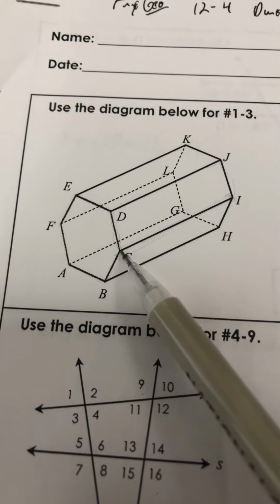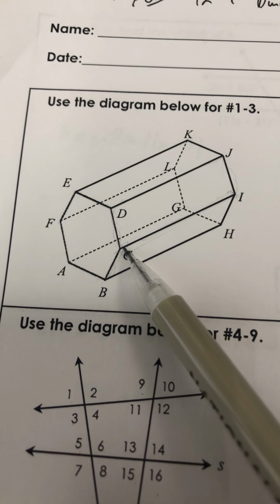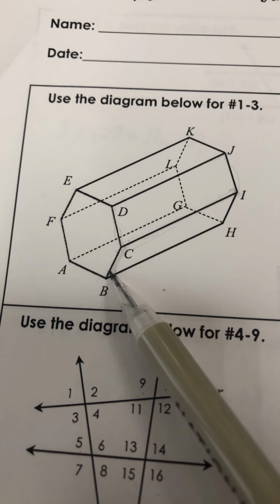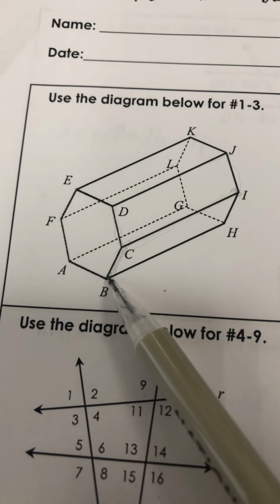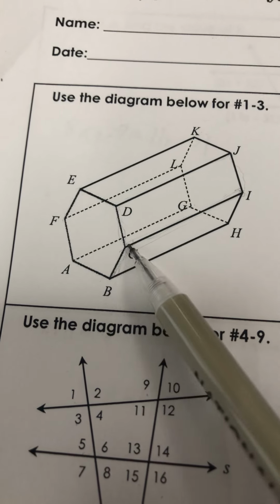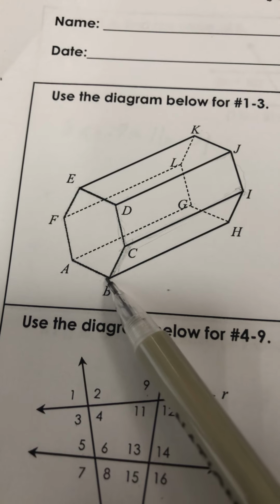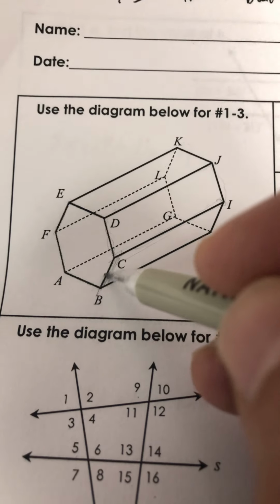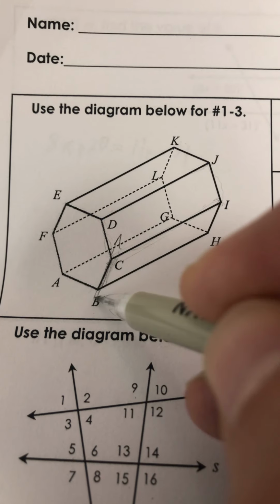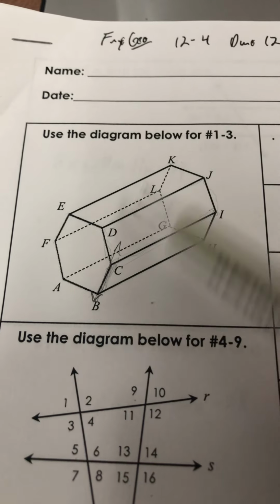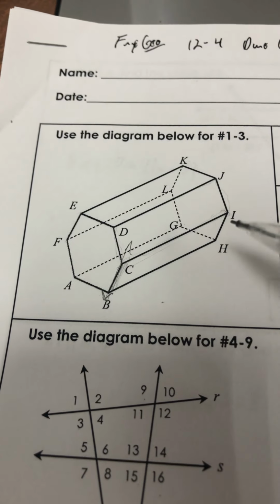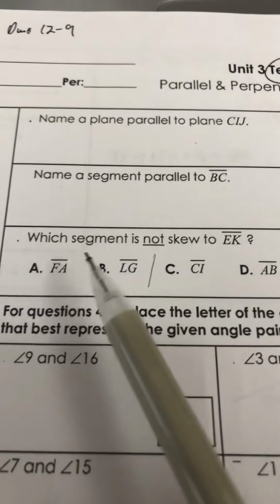So BC is right here, and you're going to want to name a segment, and you have actually 3 choices, but it's going to be the same size segment. It's not going to touch BC, and it's going to be going essentially in the same direction. If I was to extend this line out forever and ever, it's never going to cross BC. All right, so you have 3 choices there. Pick one of them and write it down.